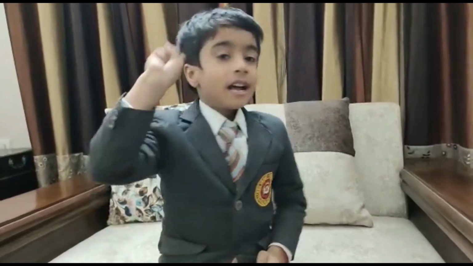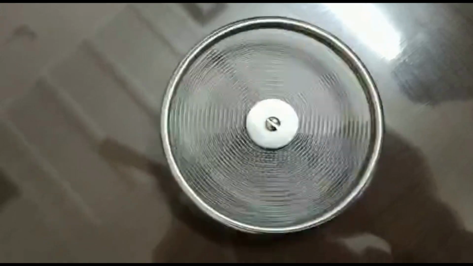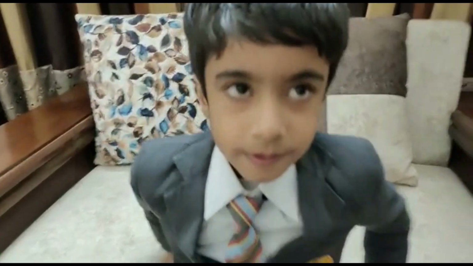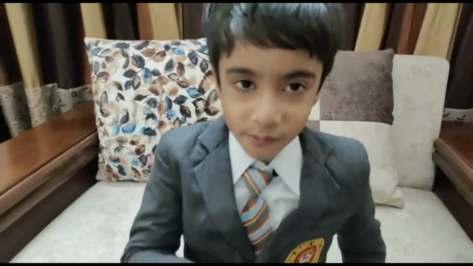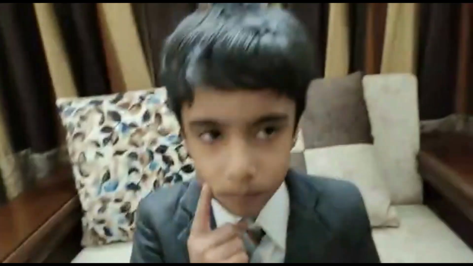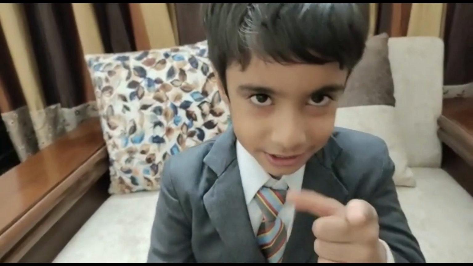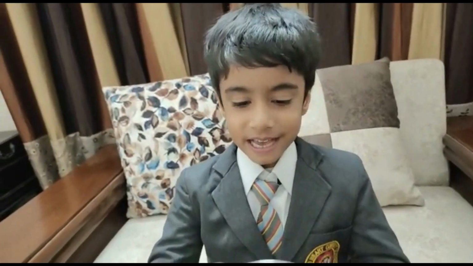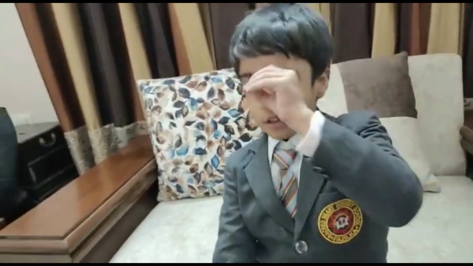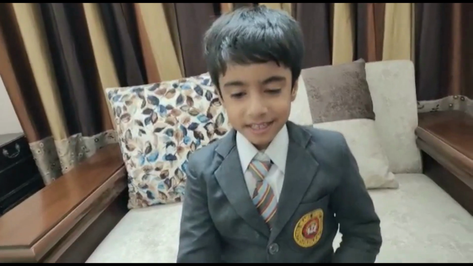It has 3 sides. Do you know what is this moving shape? Yes, you're right. This is circle in shape. It has 0 sides.